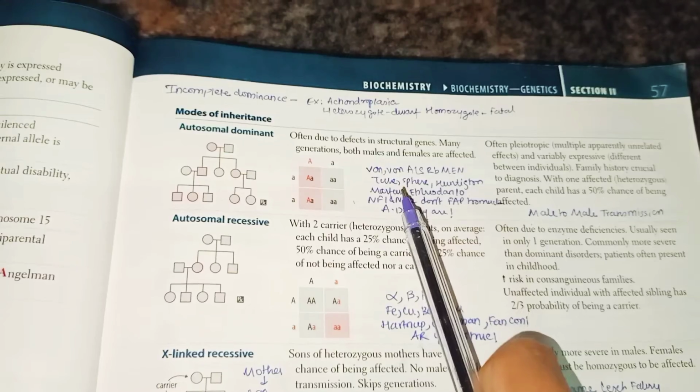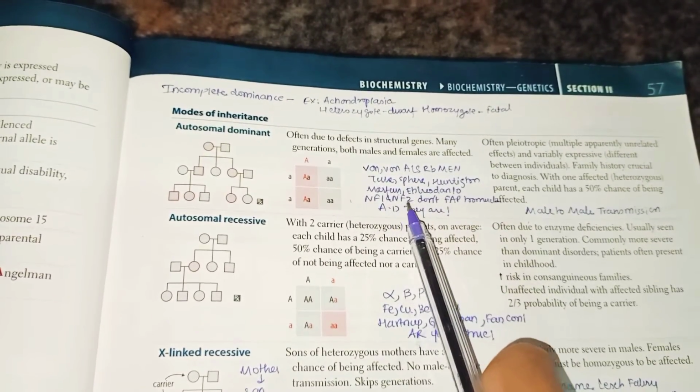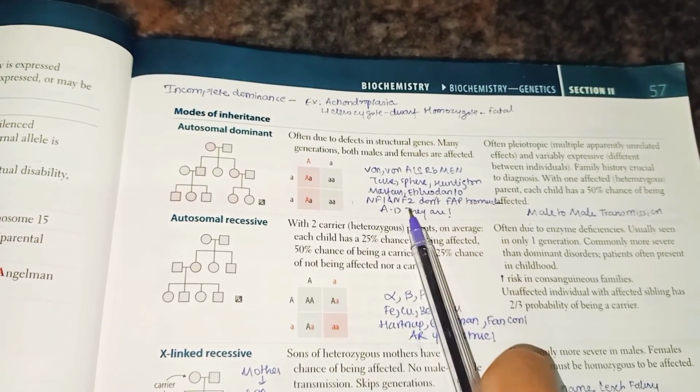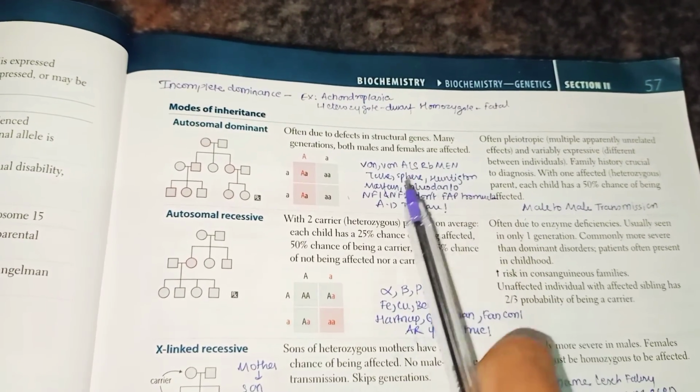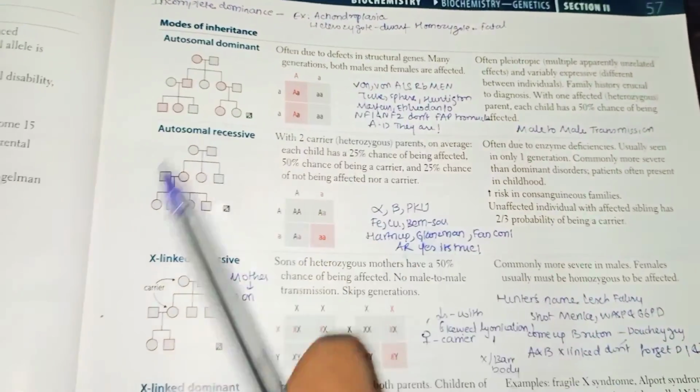Von ALS, RB MEN, tubes and spears in Huntington, Marfan Ehlers-Danlos, NF1 and NF2, don't fab too much, autosomal dominant they are. Okay, so this is some rhyme for that.